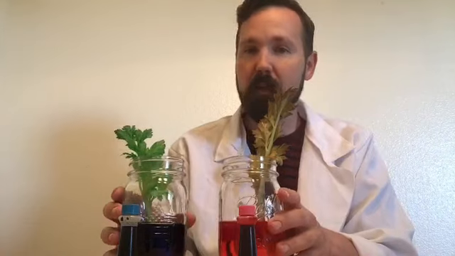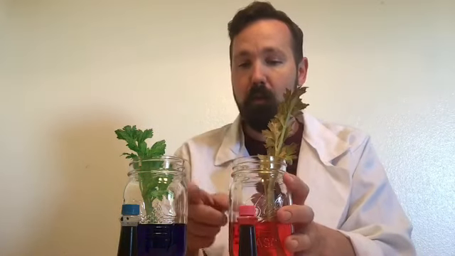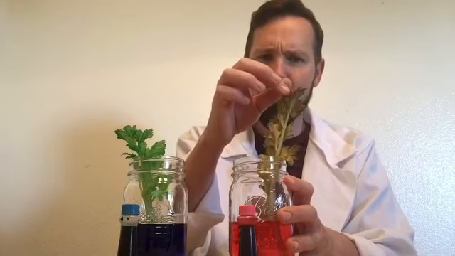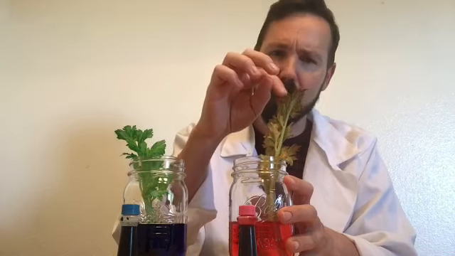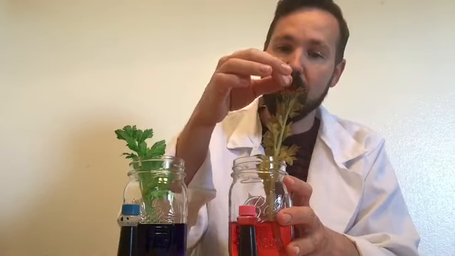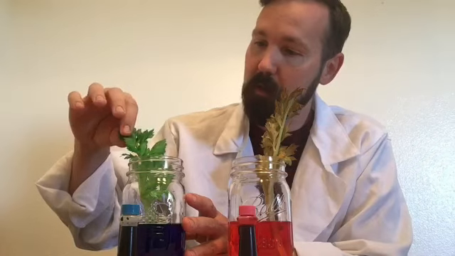One of the main ones is you can draw a picture. So if you want to take a piece of paper right now, you can draw a picture of a glass with some colored water in it, and then a piece of celery with some different colors on the tips of it. So this is red water, so there's red tips on the leaves here. And this one's blue water, and so there's blue on the tips over here.